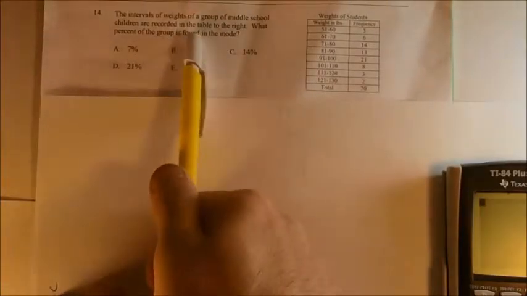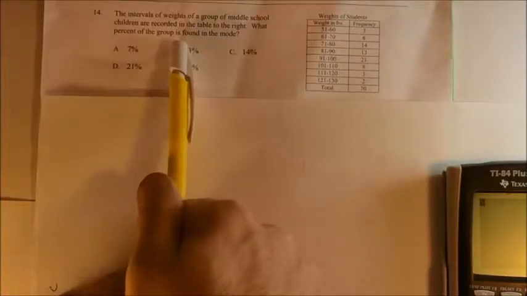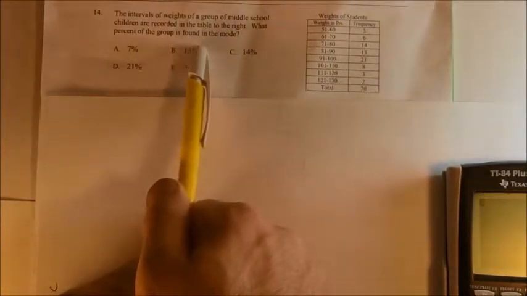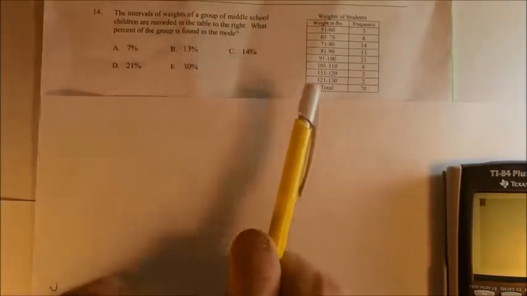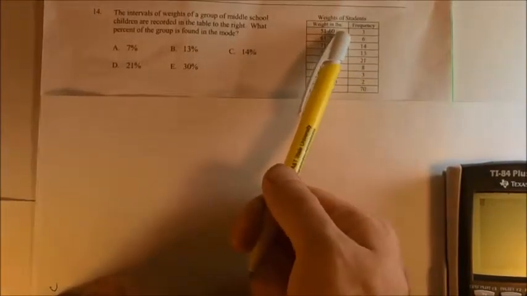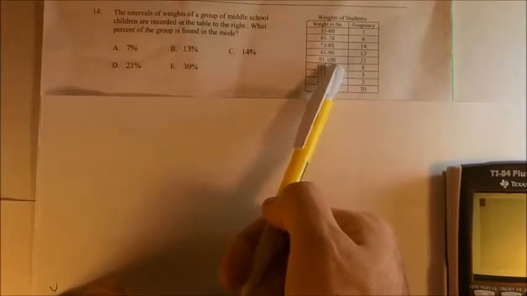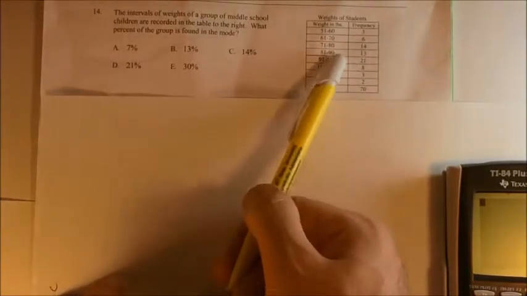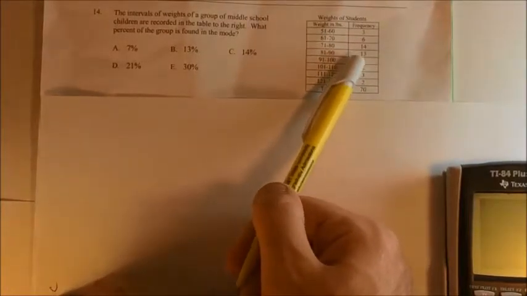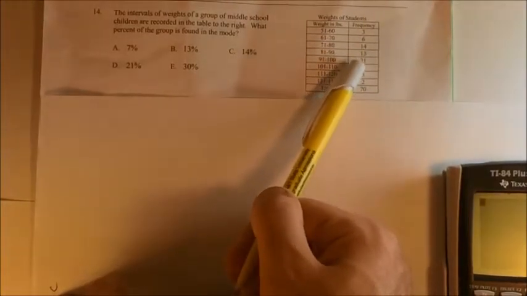Okay, the intervals of weights of a group of middle school children are recorded in the table to the right. What percent of the group is found in the mode? The word mode just means the most common score that came up. So I'm going to look at the frequency and see which of these is the most common. Right here, 91 to 100. I had that 21 times, so that's the biggest of my frequencies. That's the most common one that came up.